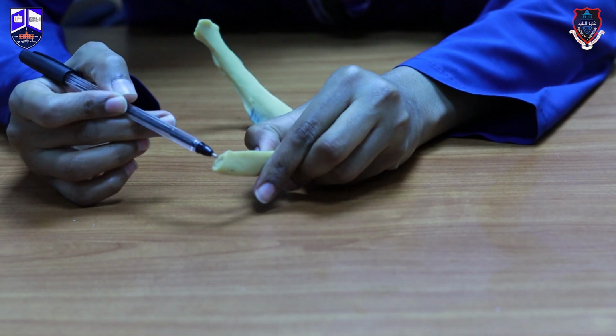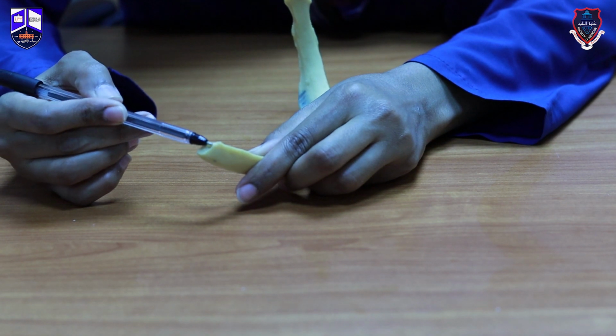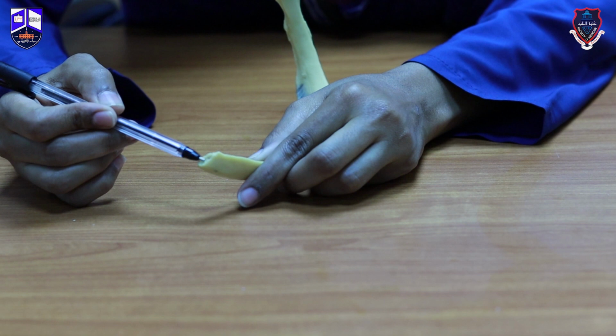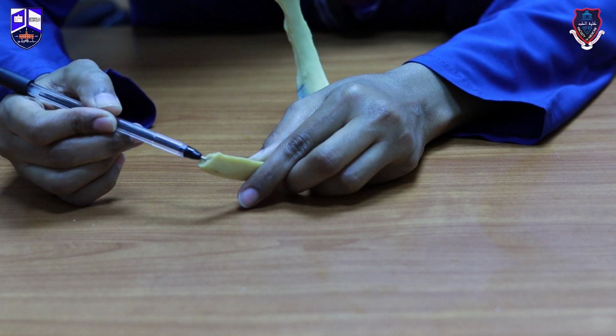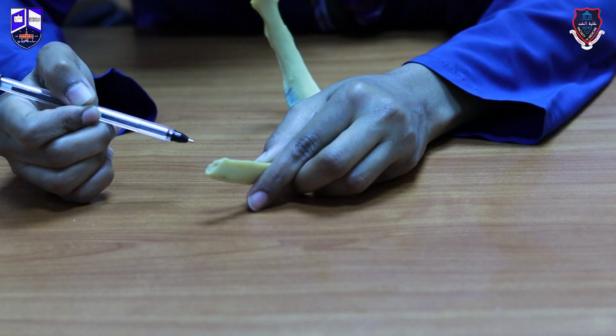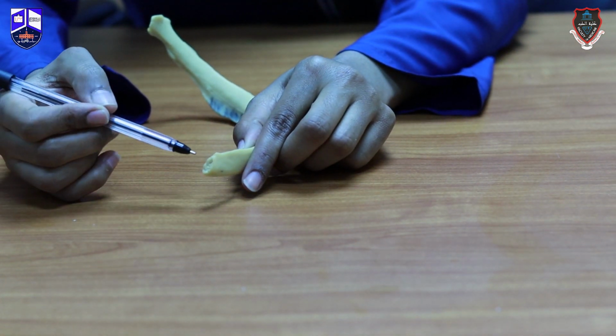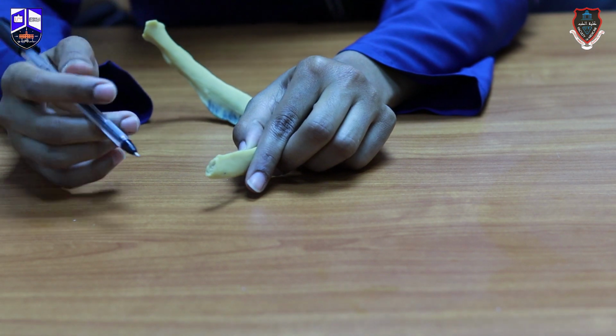The anterior extremity of the rib, as you can see here, is concave, and this concavity shows cancellous bone into which the costal cartilage of the rib is plugged. That's all for the ribs.